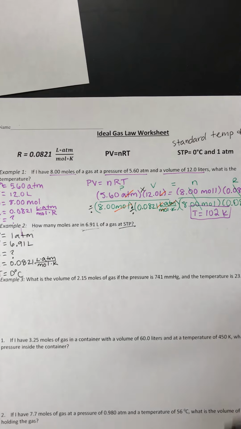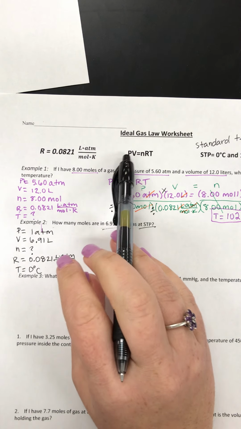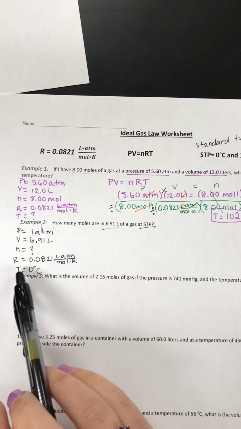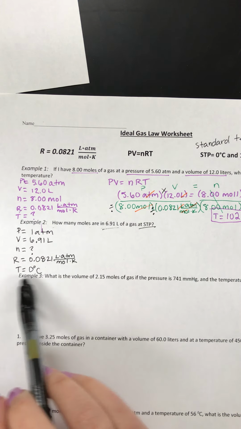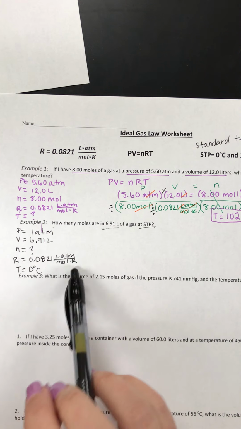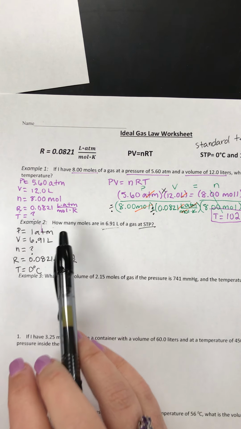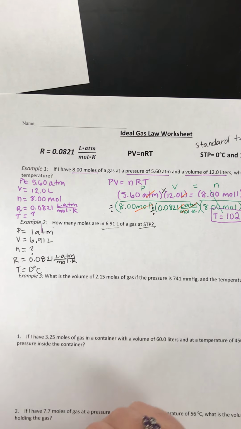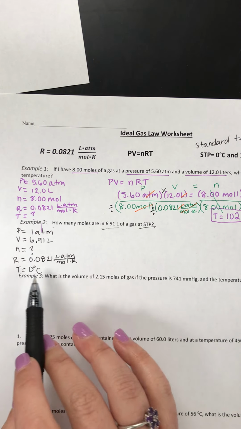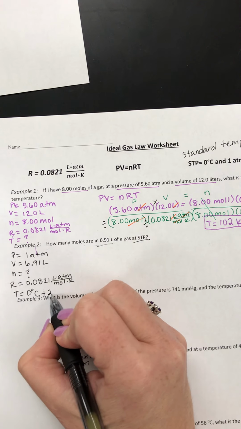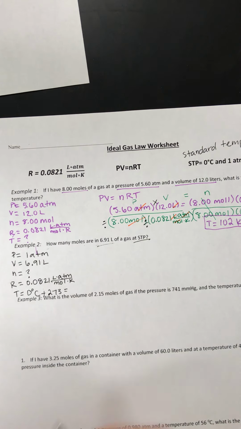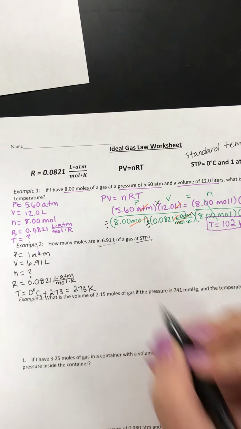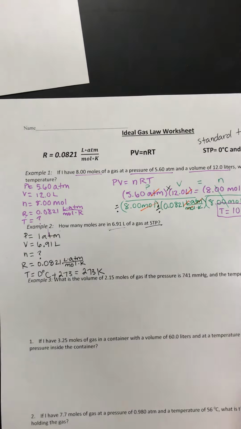So before I can plug this into the ideal gas law equation, I have to have my pressure in atmospheres, my volume in liters, and my temperature in Kelvin because of the units of R. So if my pressure is not atmospheres, my volume is not liters, and my temperature is not Kelvin, I have to make them be. The only thing that's wrong is my temperature. I'm going to have to add 273 to turn that into Kelvin. So 0 plus 273 is 273 Kelvin. Okay, so now that's taken care of.